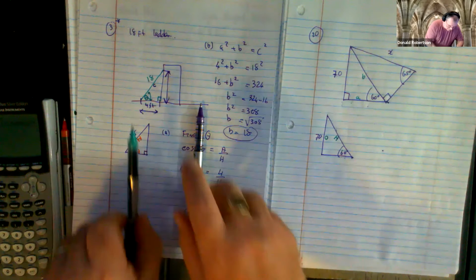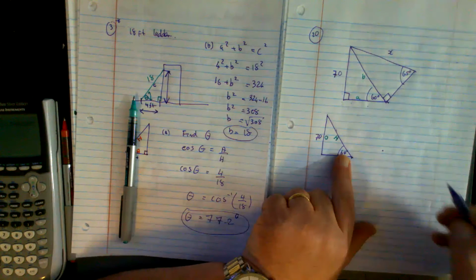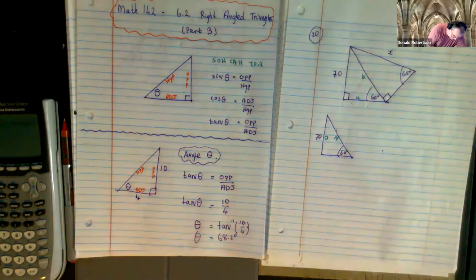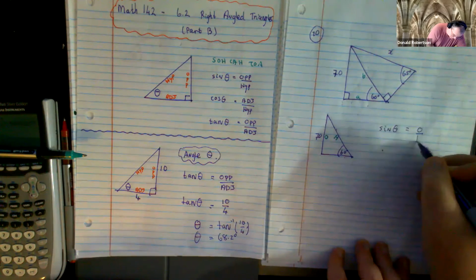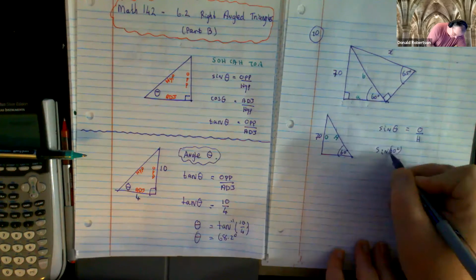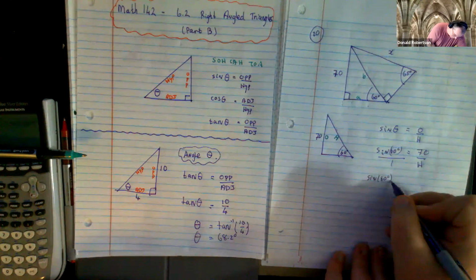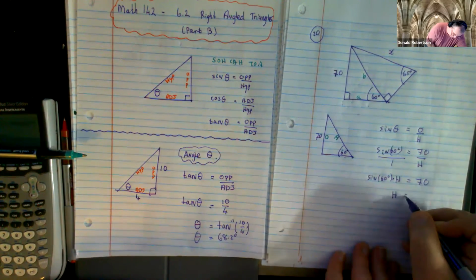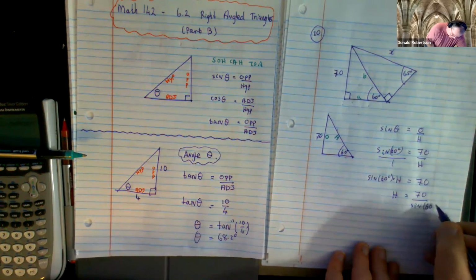Which trick gets you those two guys? Sine uses those two guys. So we're going to do sine, agreed. So opposite over hypotenuse, and that's going to be the sine of 60 degrees is 70 over h. If you do that little cross multiply, we get the sine of 60 degrees times the hypotenuse is 70. So the hypotenuse is 70 divided by the sine of 60 degrees.